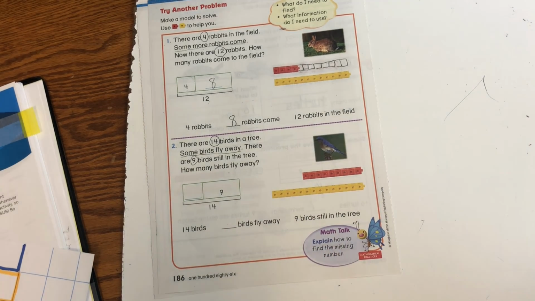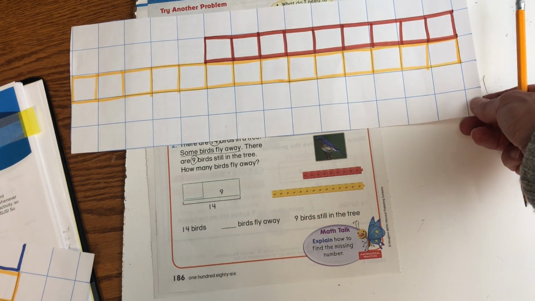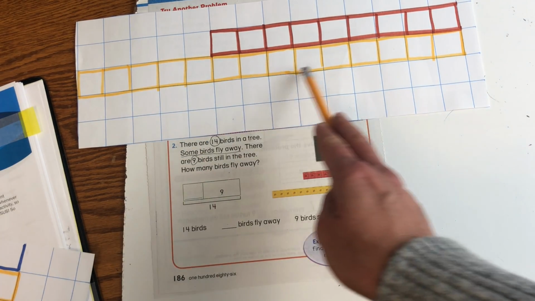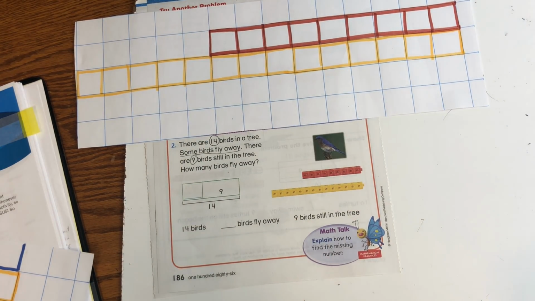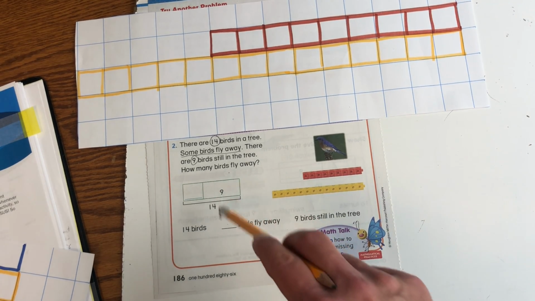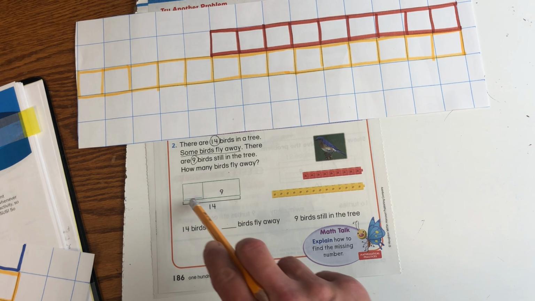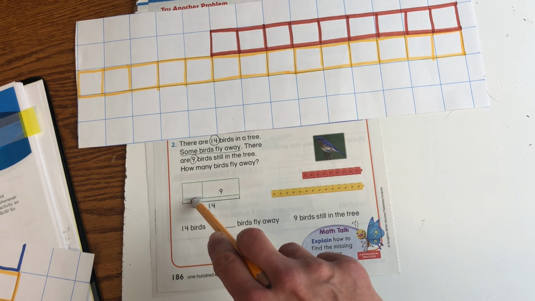Good. I was going to show you, and I have a model here that matches my story. 14 yellow cubes on the bottom. Then it says some birds fly away. That's this question that we don't know. That's this empty side, this empty part.